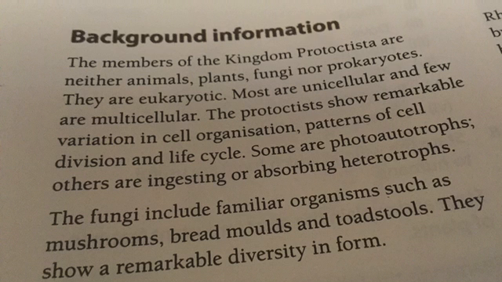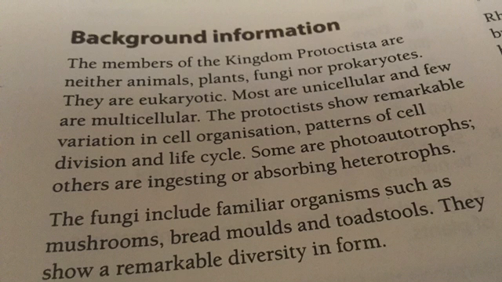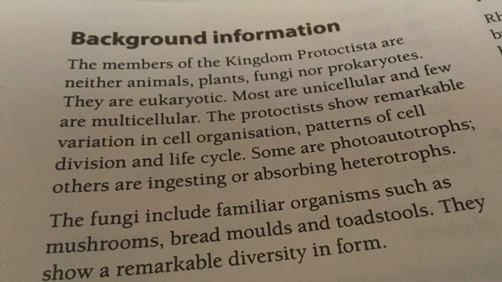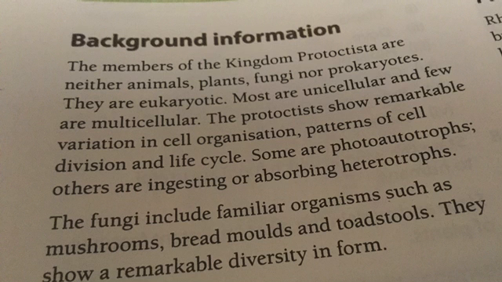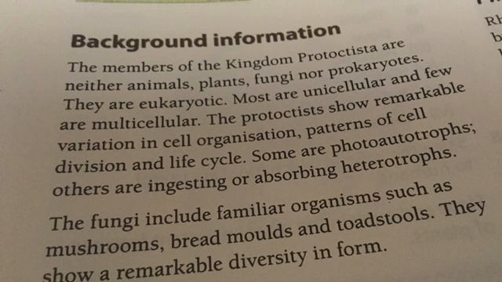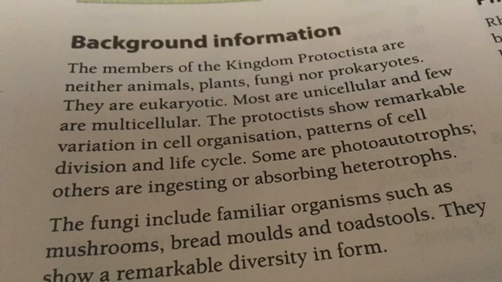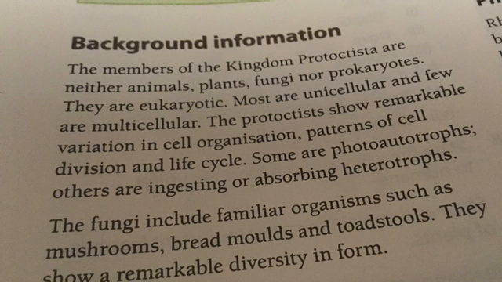digest the food. The fungi include familiar organisms such as mushrooms, bread molds, and toadstools. They show a remarkable diversity in form.